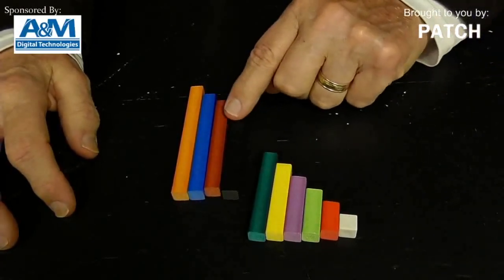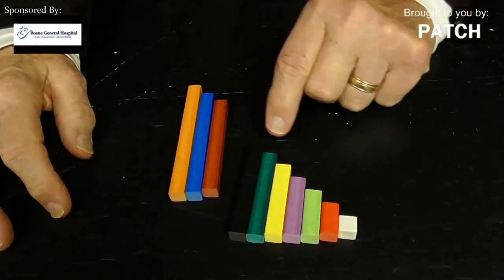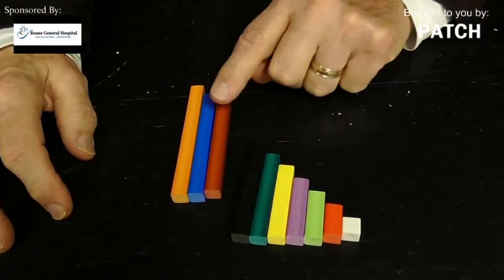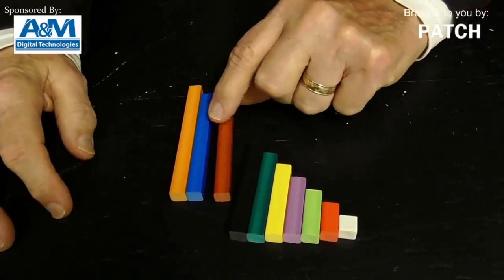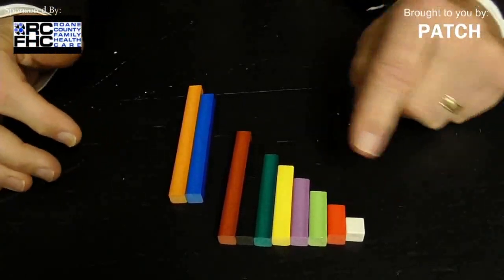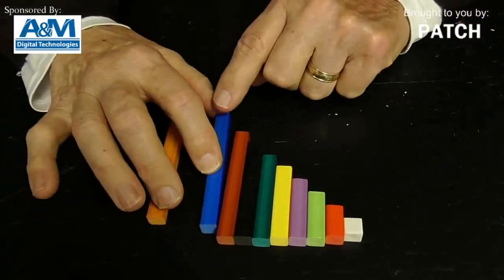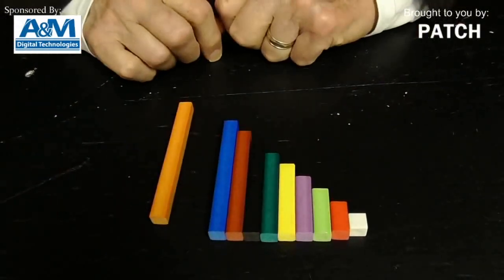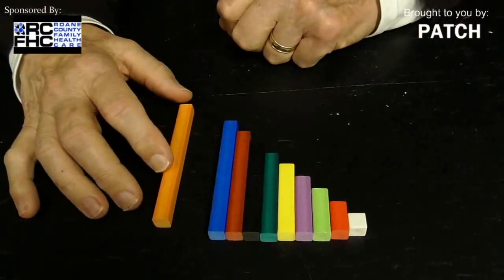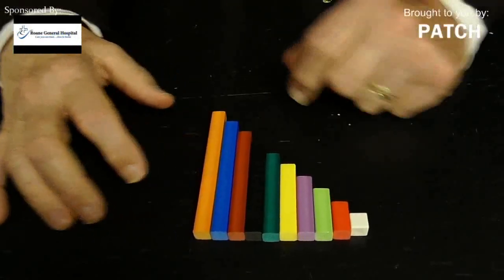Okay, let's go to black. Black is 7. It's longer than the rest, isn't it? Now we go to 8. 8 is brown. It's even longer. You notice the pattern. 9 is blue. And the last Cuisenaire rod is 10. Orange.